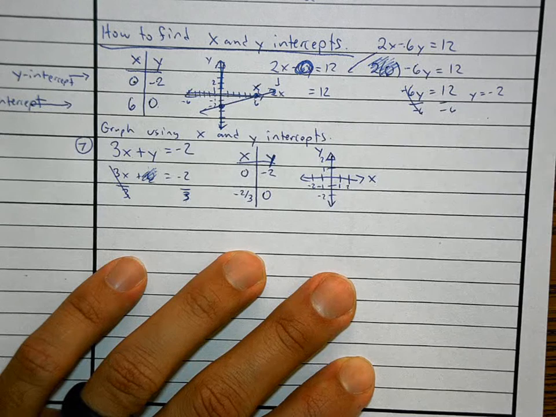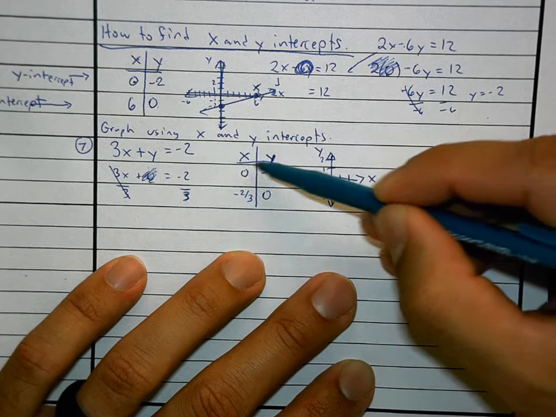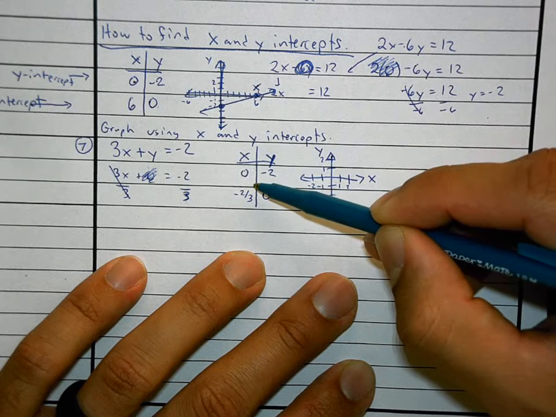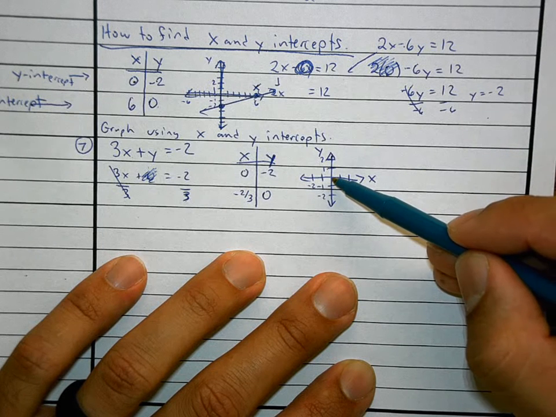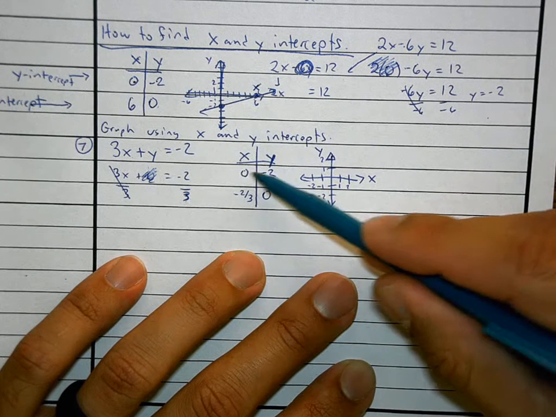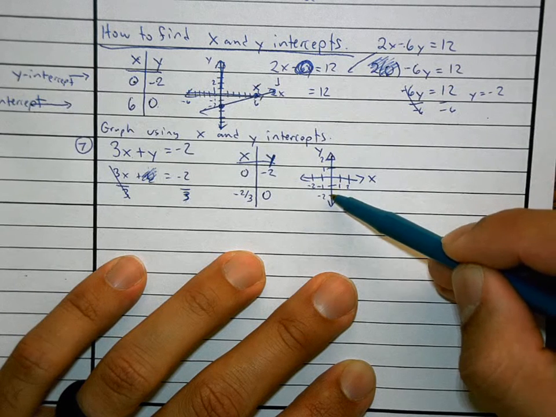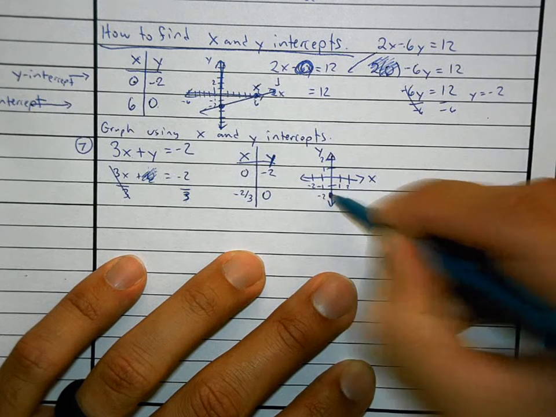I think this point is easy. 0, negative 2. So I go where? From here, down 2 units. I like it.